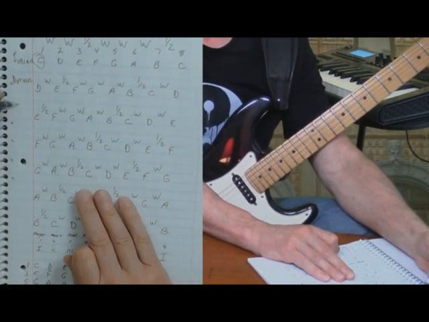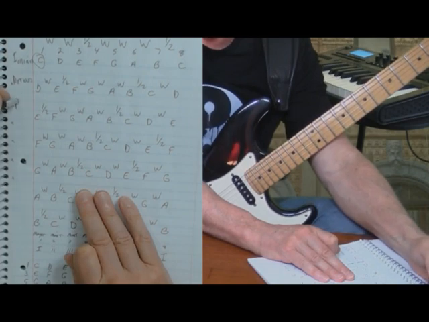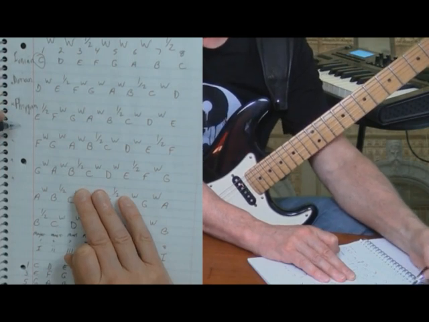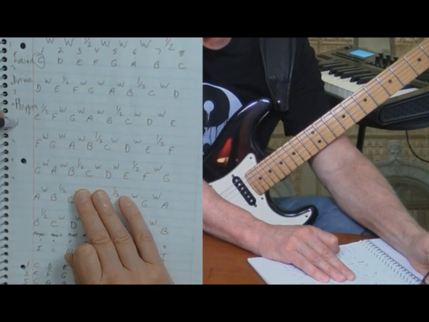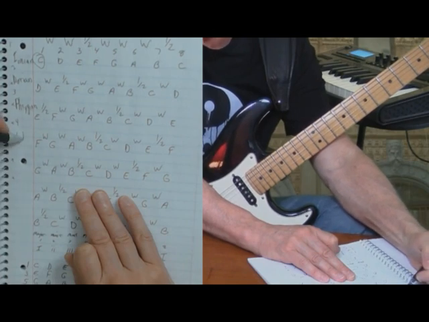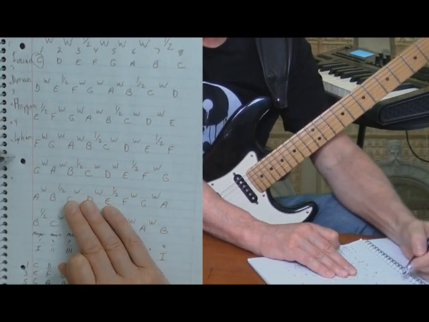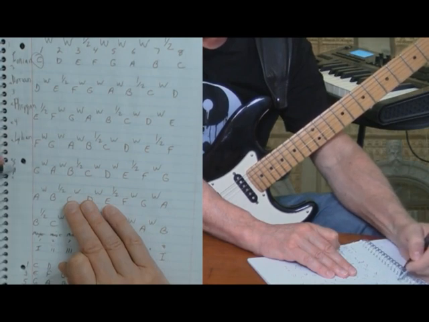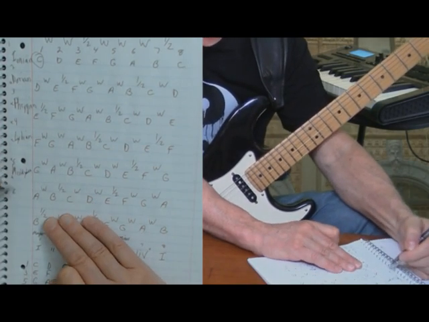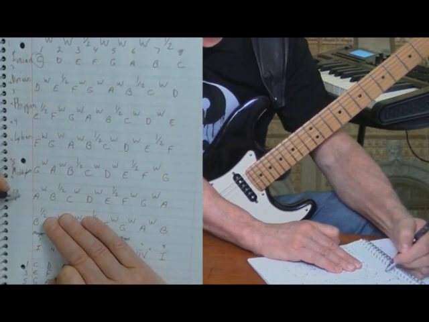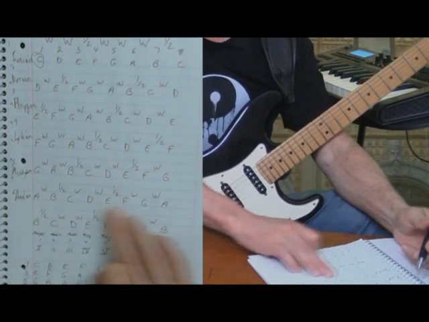So you have Phrygian is the 3rd one, right? 1, 2, 3, 4 is Lydian mode, right? 5 is Mixolydian. Google it. And then 6, you have Aeolian, that's minor. That's a minor scale.